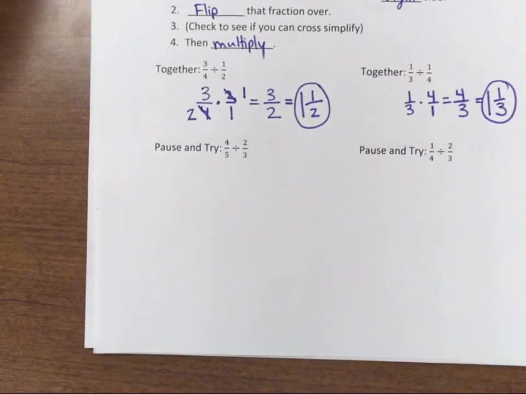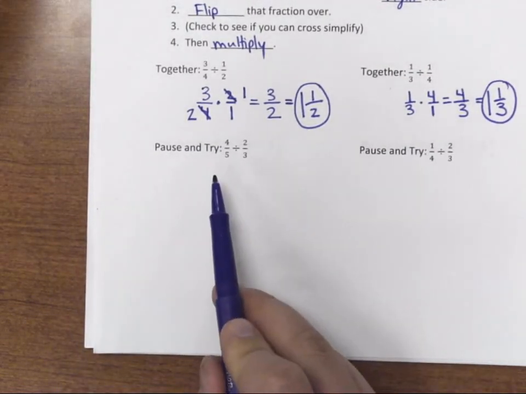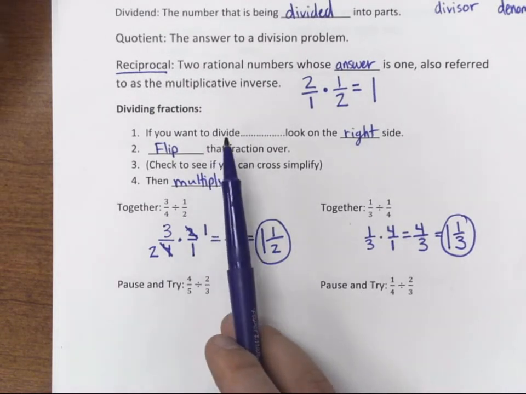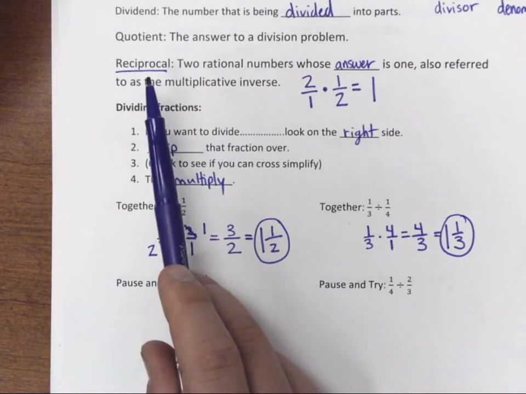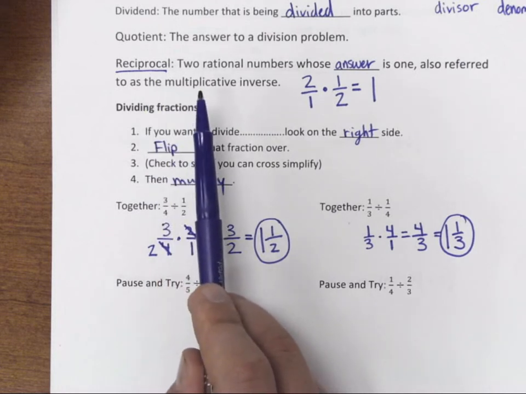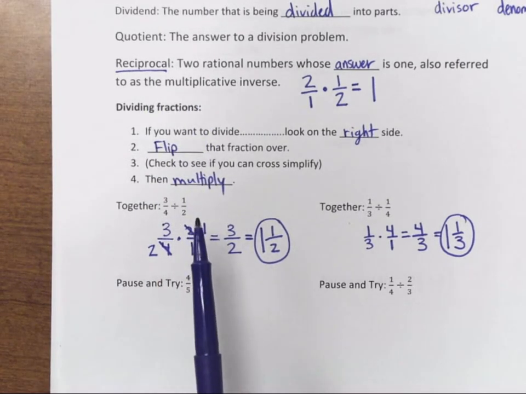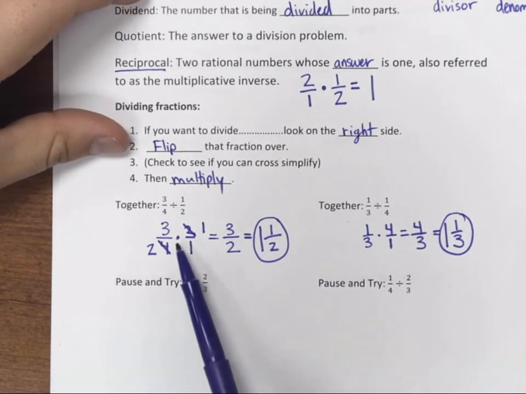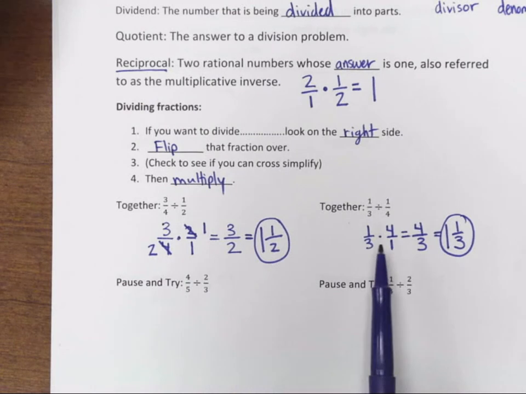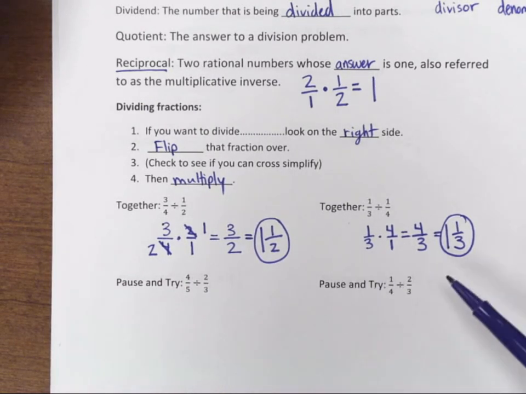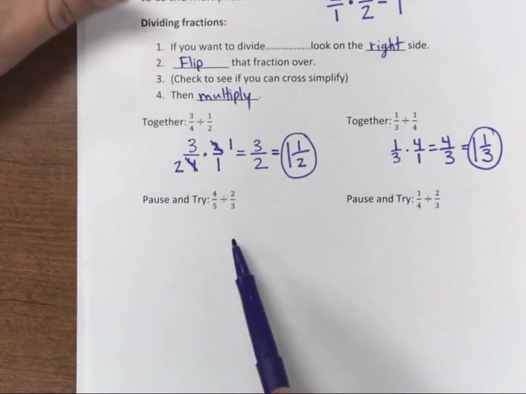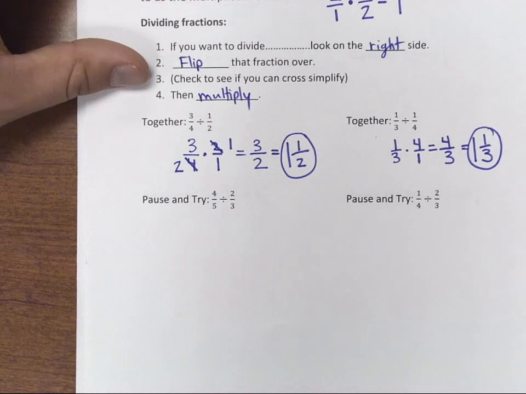Okay, so now I would like you to pause and try the last two on your own. Don't forget, we are looking on the right side, flip the fraction over, multiply by its reciprocal or multiplicative inverse. Before you multiply, you might check to see if you can cross simplify. If you can't, then you multiply straight across, and then at the end, determine if you can turn it back into a mixed number. When you're finished, come and check with me and then grab your assignment.